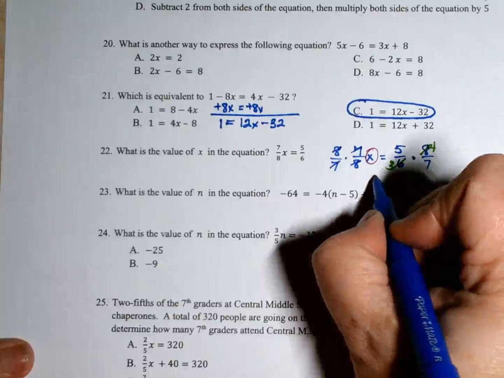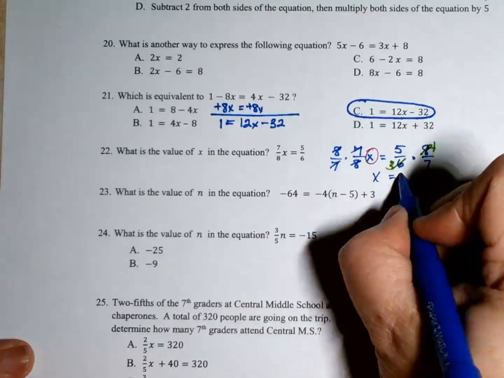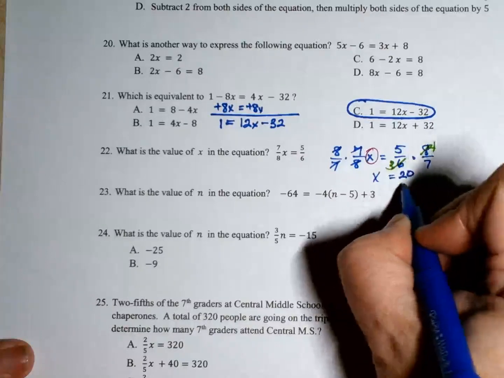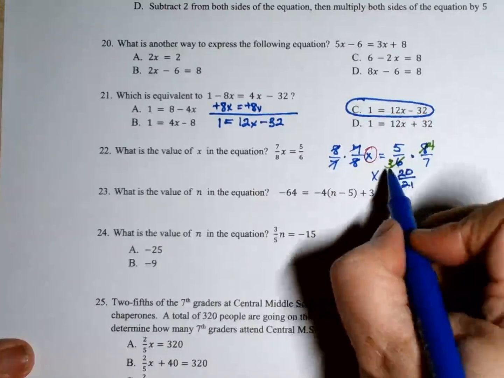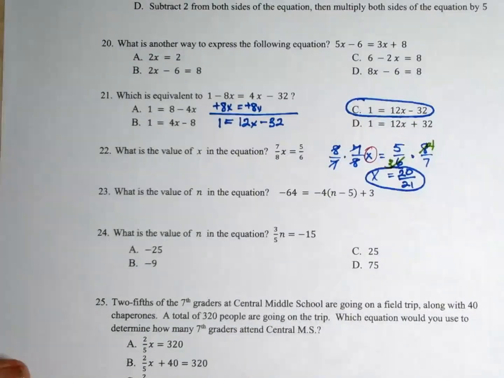And I wind up with x equals 5 times 4 is 20, 3 times 7 is 21. So x equals 20/21. And that can't be reduced any farther because 20 and 21 don't have any common factors.